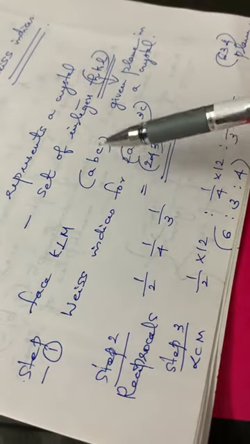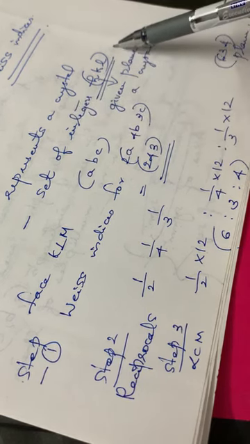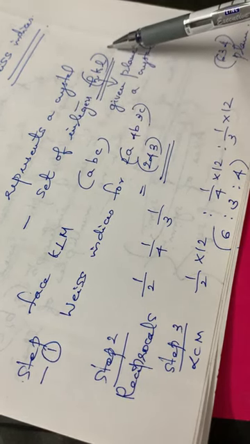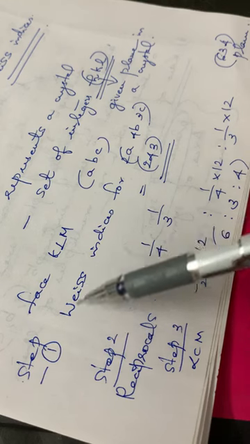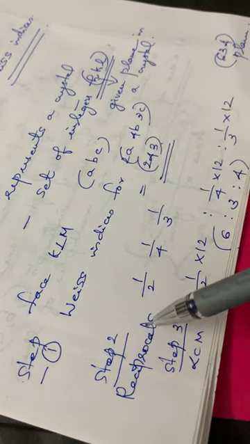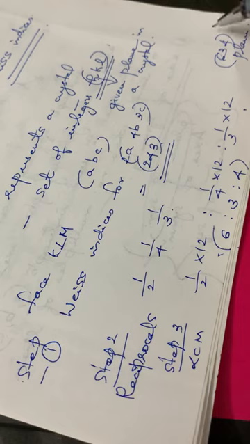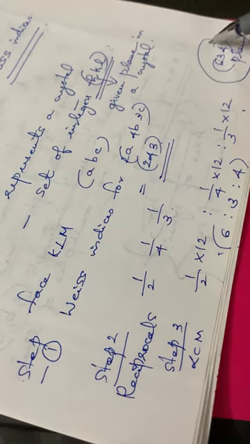Hope you got to calculate this Miller indices. That is, the Miller indices means it is a set of integers with HKL notation. And the first one, you have to calculate the Weiss indices for a particular plane. And in step 2, you have to take the reciprocals. And in step 3, you just take the LCM and multiply with that LCM. Then you will be getting the Miller indices of that particular plane.